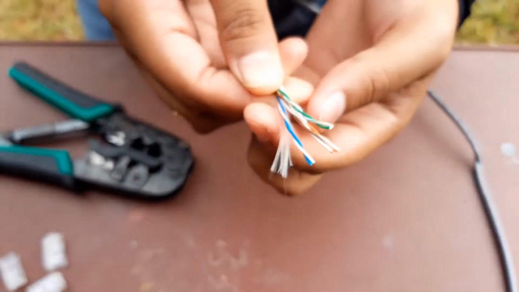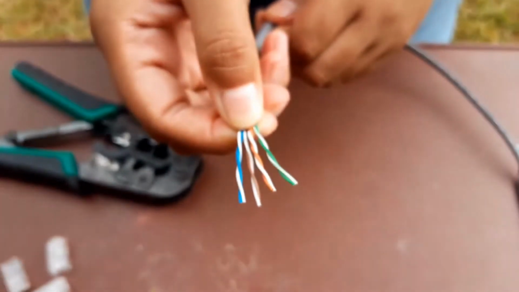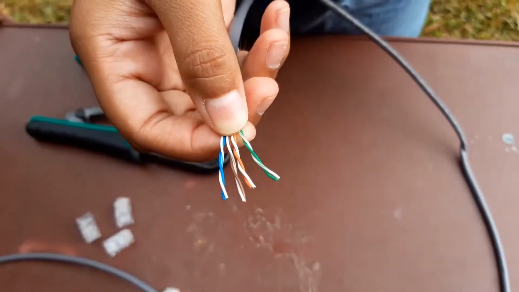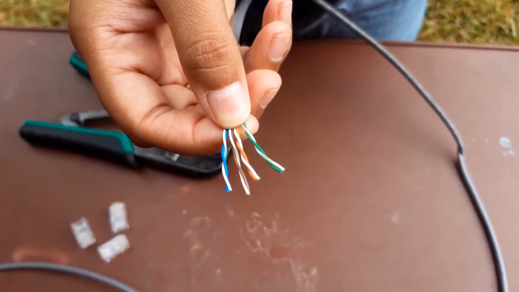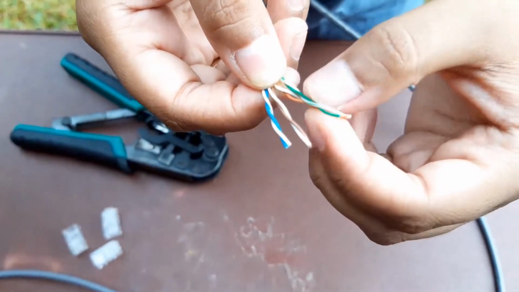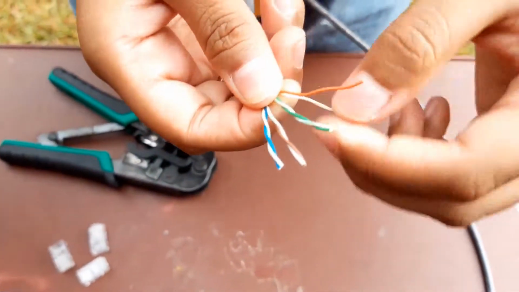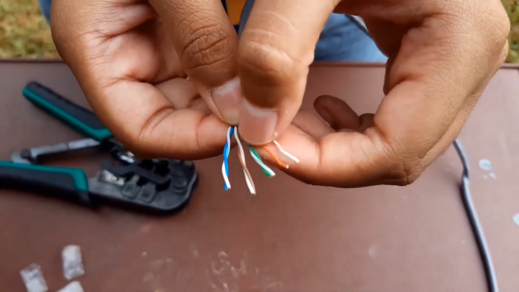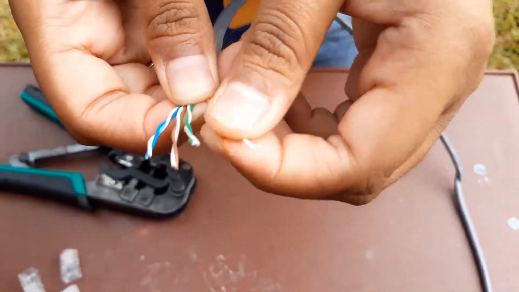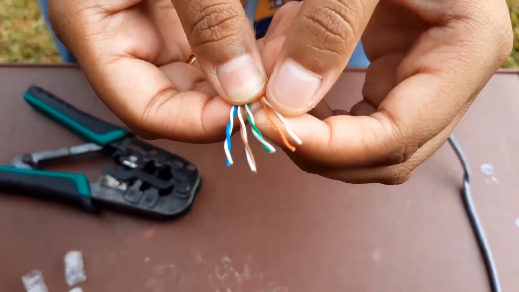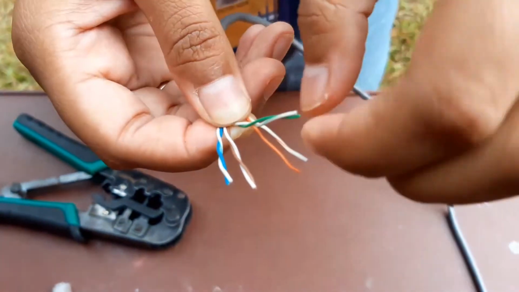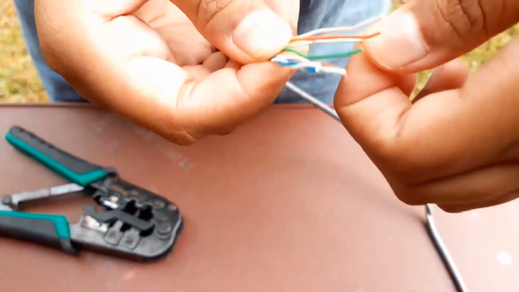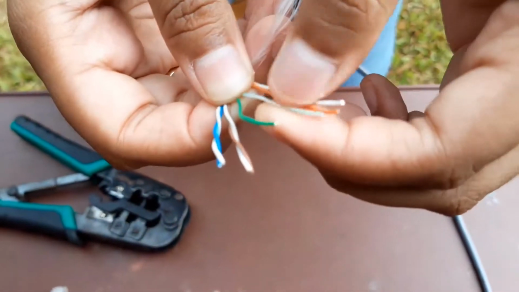The next is we arrange the cable according to the order as stated. Okay, the first one is orange and white color. The next one is orange color. The next is green and white color. The next is blue color.